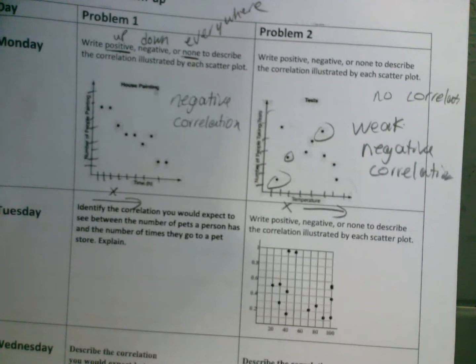Choose the very best answer. Okay, I can see if no correlation is the only choice that's down there that makes sense, then choose a no. But it is from no to weak negative correlation.